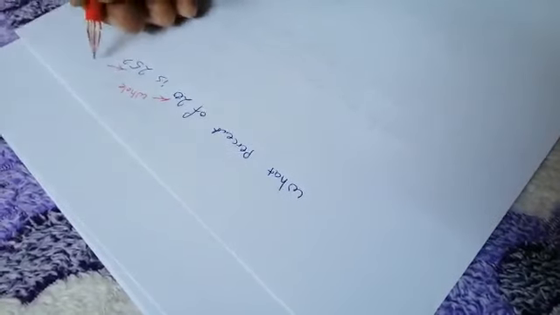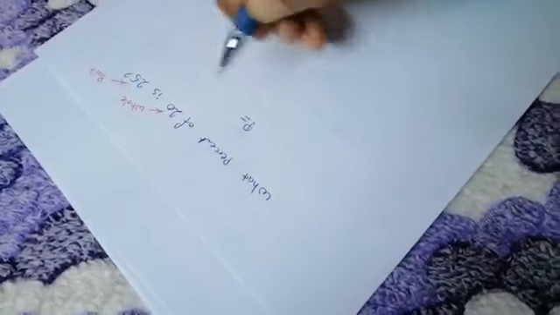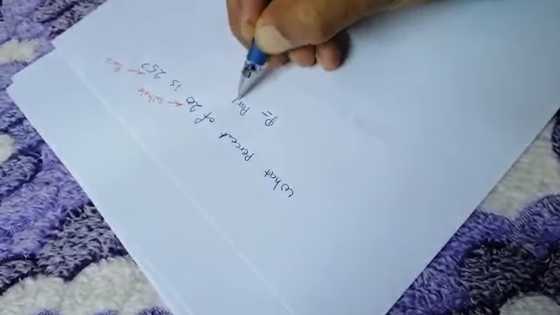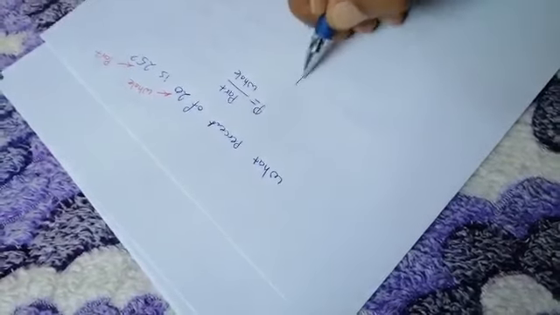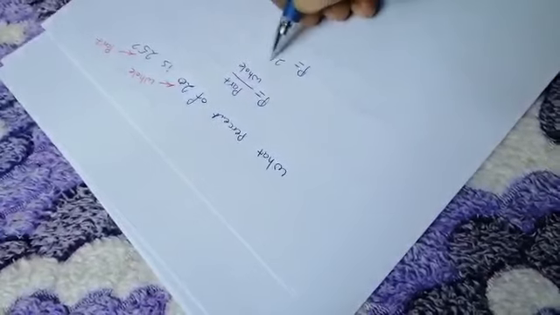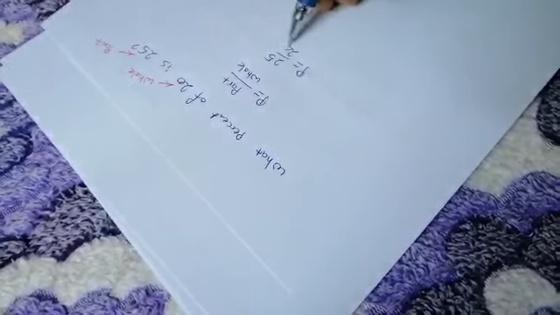In this case the 20 represents the whole, and the 25 represents the part. To find the percent we follow the formula P equals part divided by whole, then P equals 25 divided by 20.